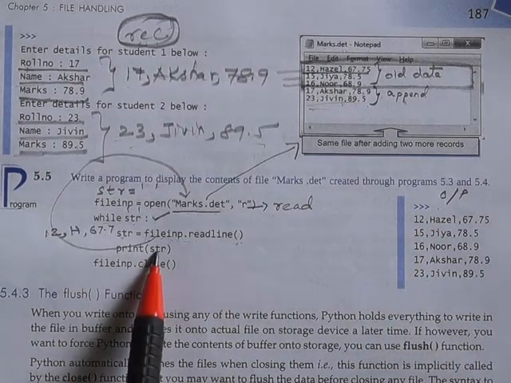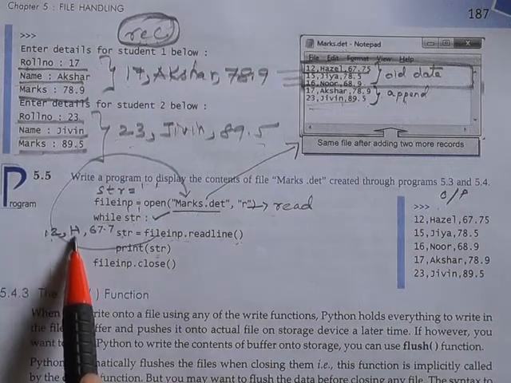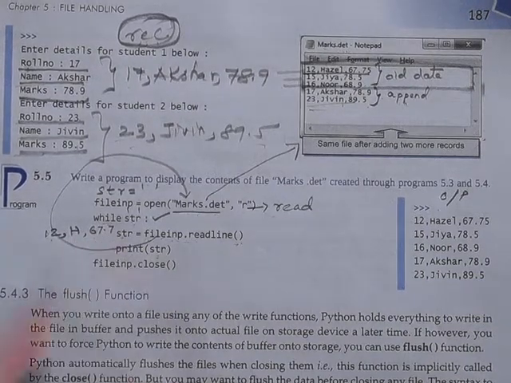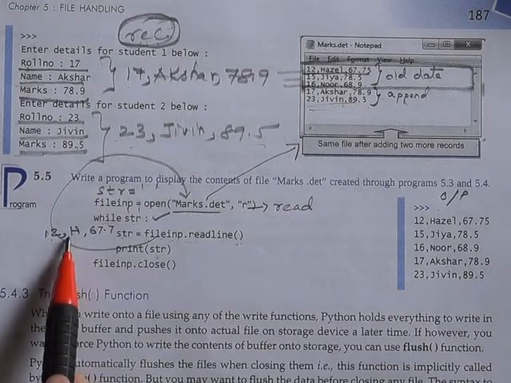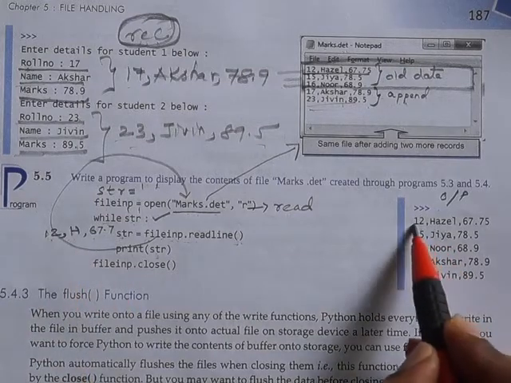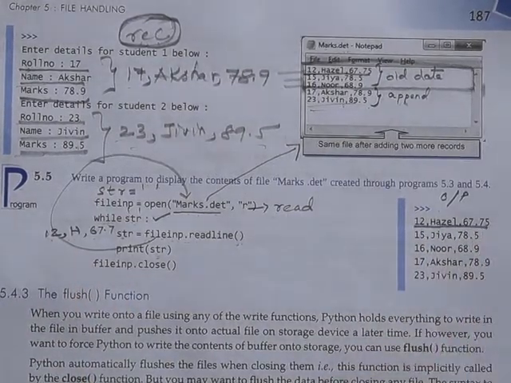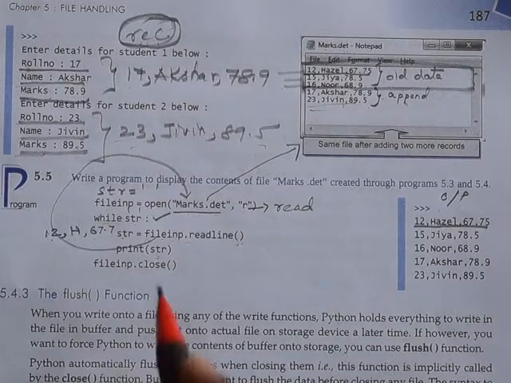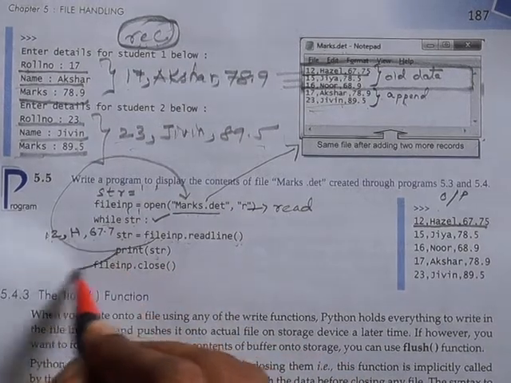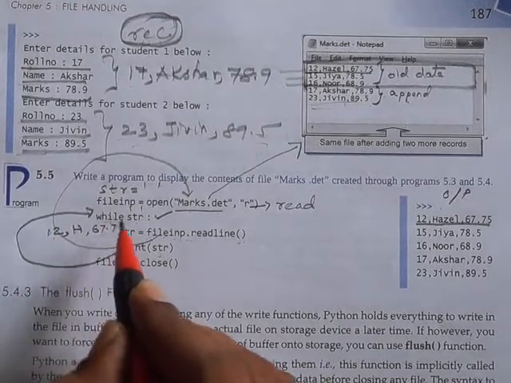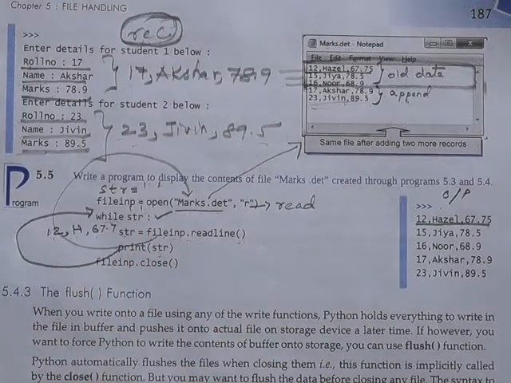So in str what is the data? 12, H, 67.7. So this data will be printed in output screen, and it will go for the next loop, while str. Okay, now you see, very simple.